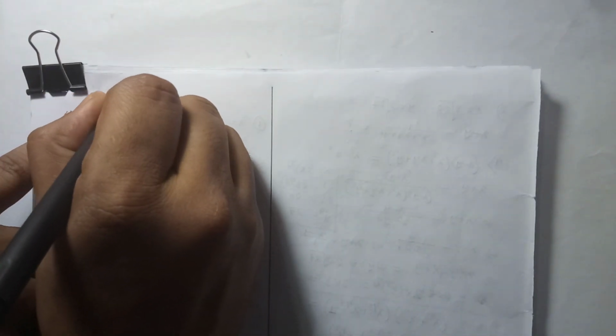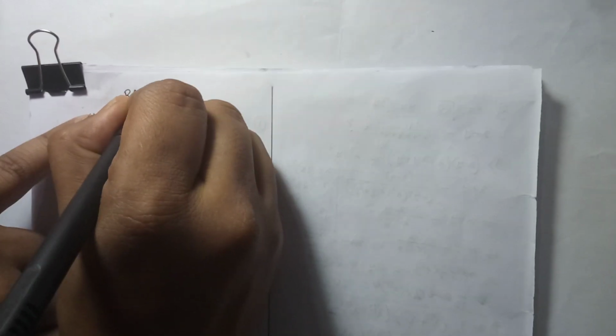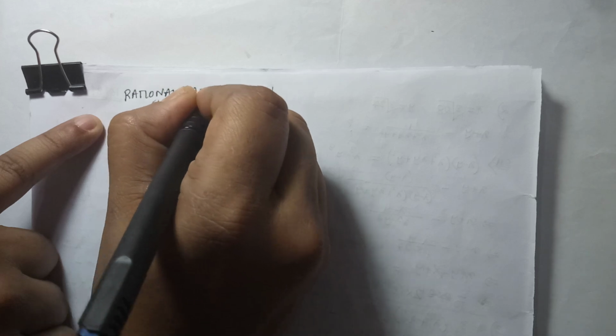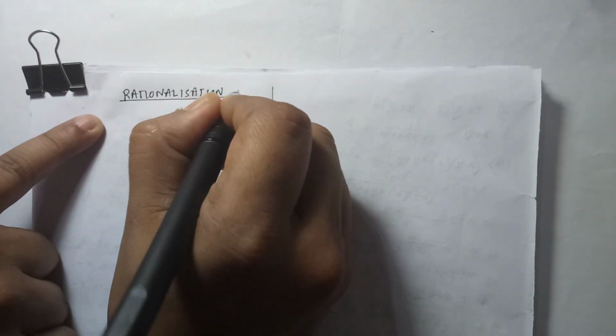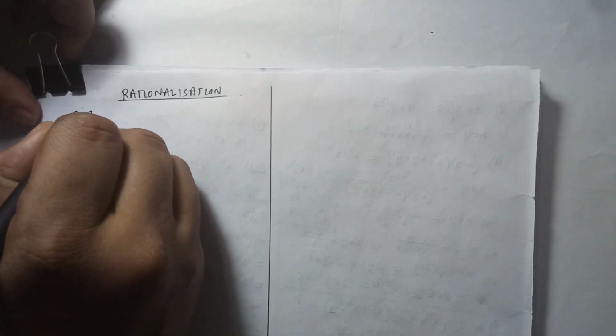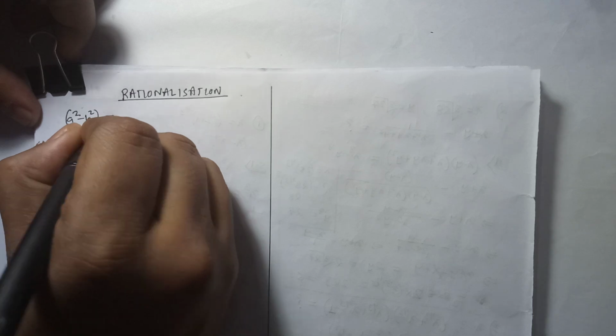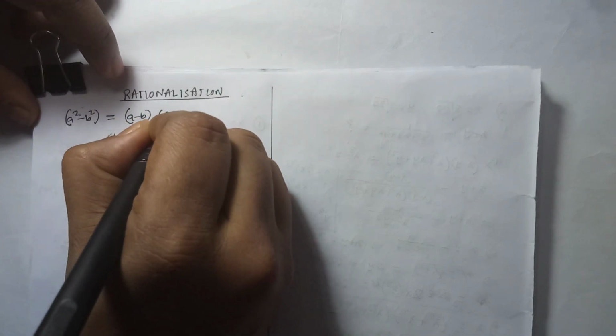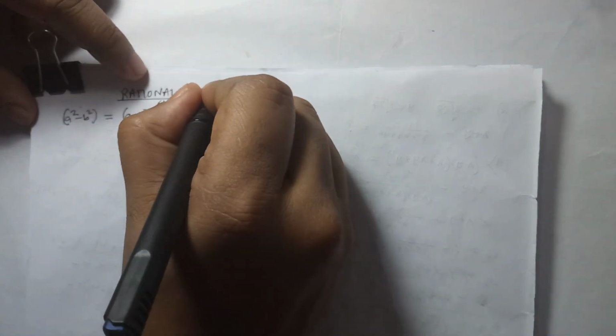So let us start. Why do we call this rationalization? You know the formula, a square minus b square, is a minus b into a plus b. You have learned this in your class 8.